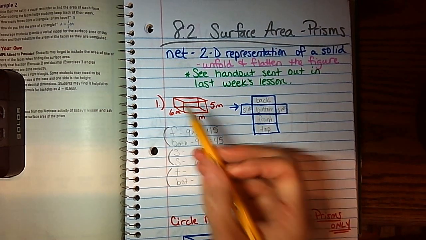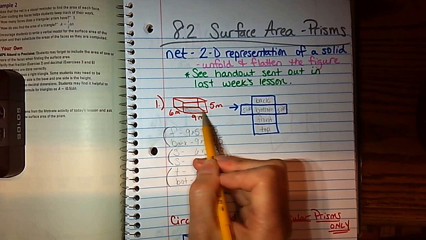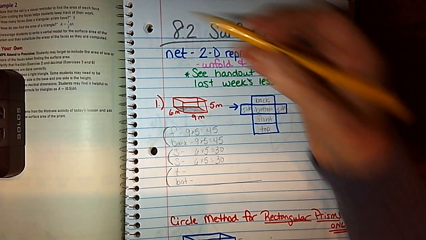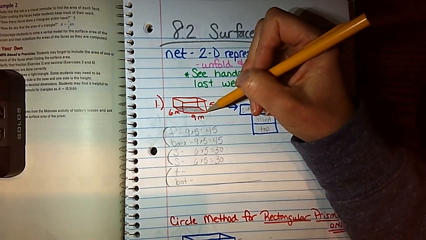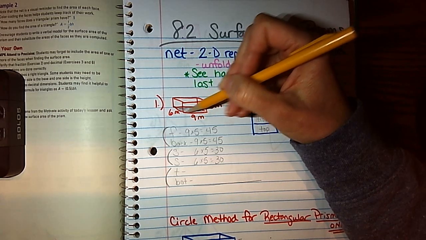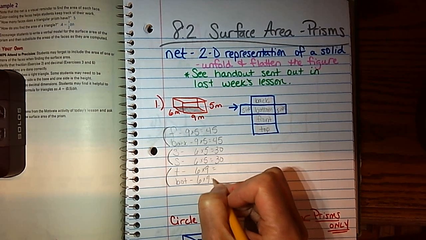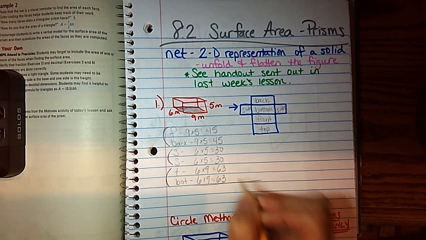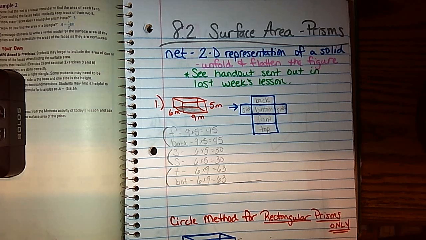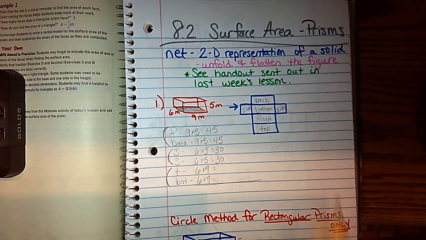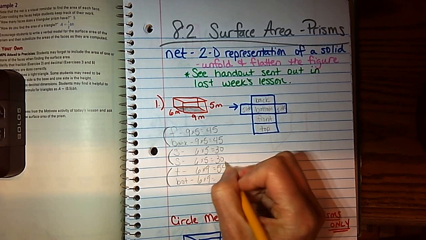Now the top or the bottom, I'm just going to shade in this bottom part so you can see what 2 numbers give me the bottom. Length times width. That would be this 6 and this 9. So 6 times 9 is 63. And then, it is not 63. What am I thinking? 6 times 9 is 54.